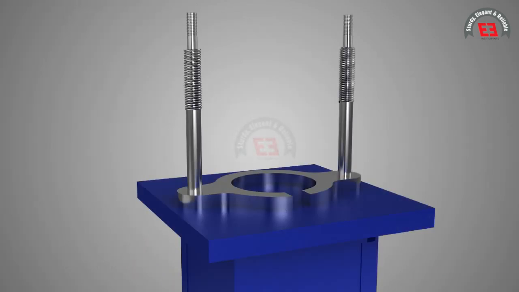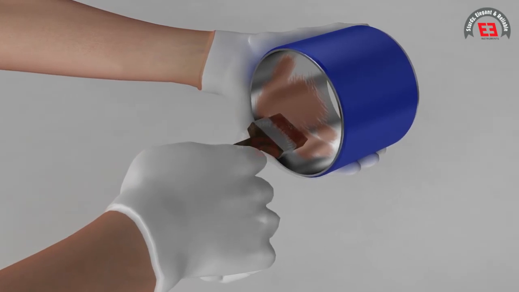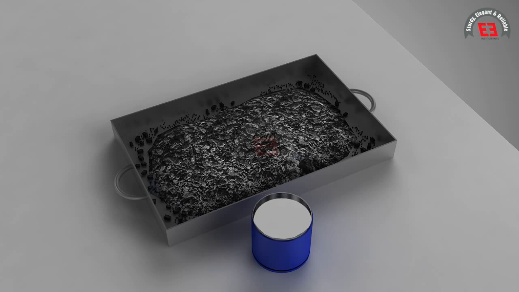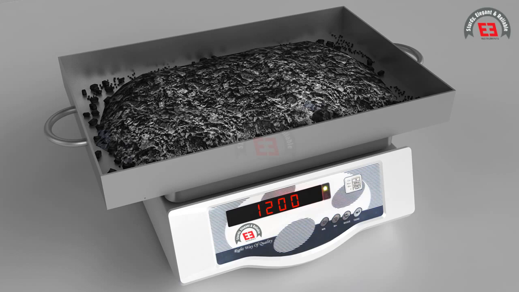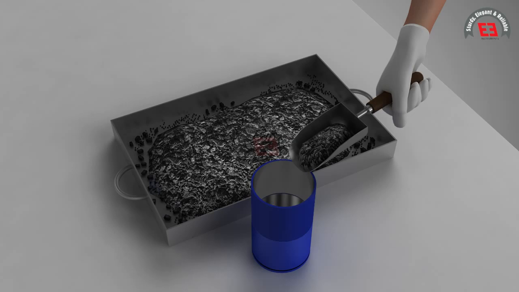The mold is clamped on compaction pedestal. The inner surface of the mold is oiled. One filter paper of 100 mm diameter is placed and approximately 1200 grams of the mix is weighed and transferred into the mold.